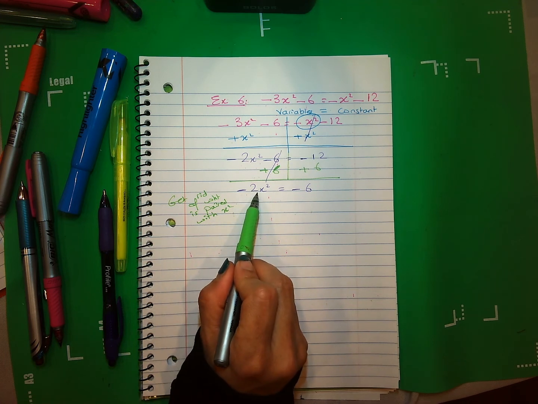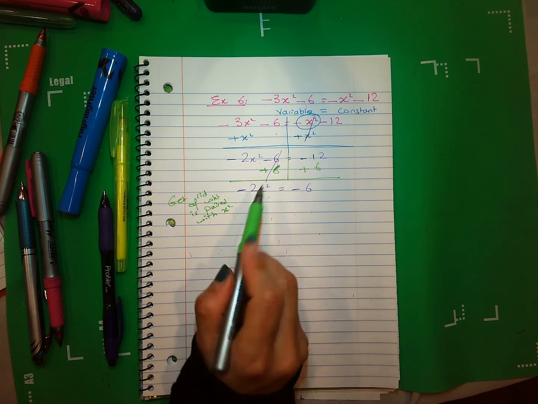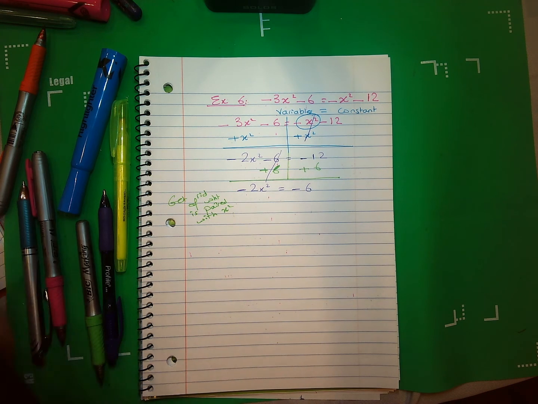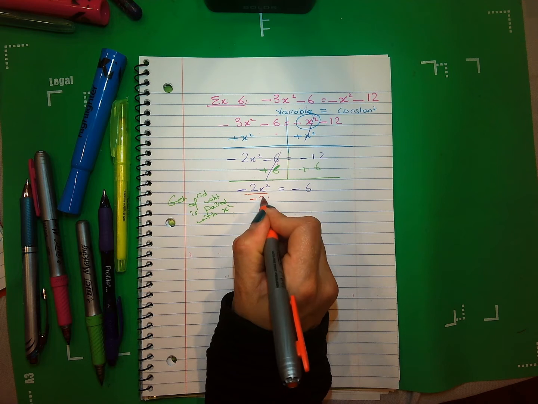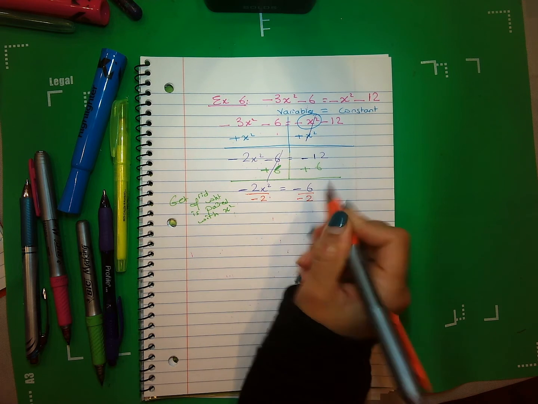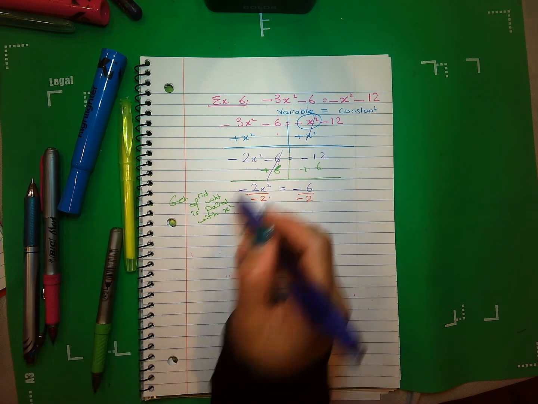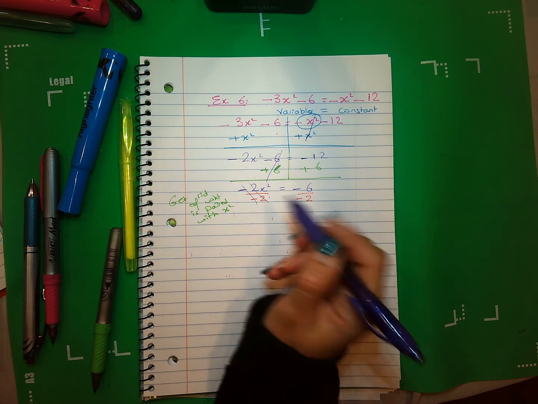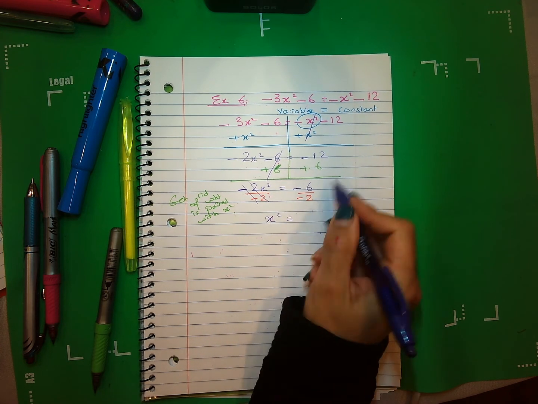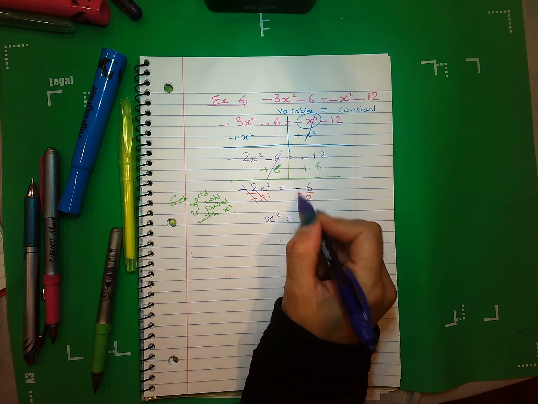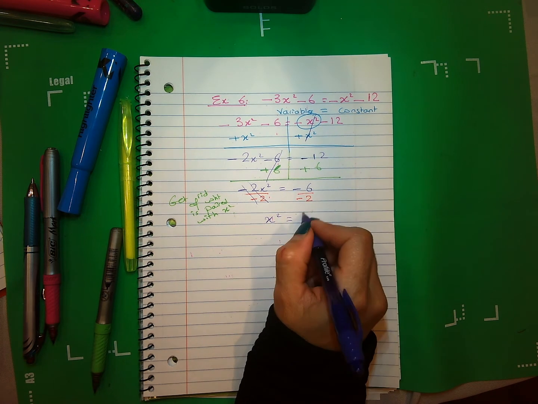So to get rid of the negative 2, I will have to divide by negative 2 on both sides. Negative and negative is positive, 2 and 2 is 1. So I got x squared equal to negative and negative will be positive, 6 over 2 is 3.